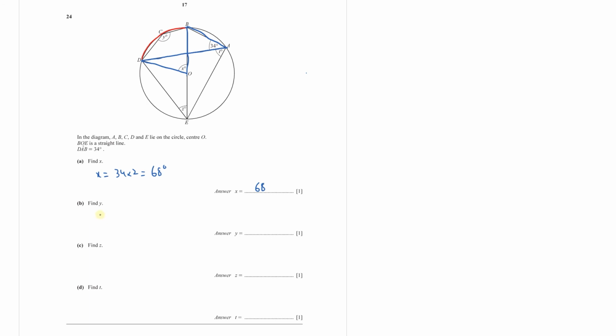The next part is to find Y. Let me erase the previous lines that I made so that it's cleaner to understand. Now we have to find the value of Y. If you look at this quadrilateral DCBA, it is actually a cyclic quadrilateral because all four corners are on the circumference of the circle.